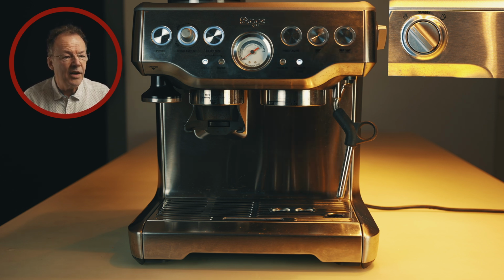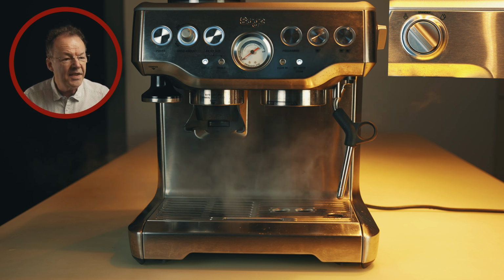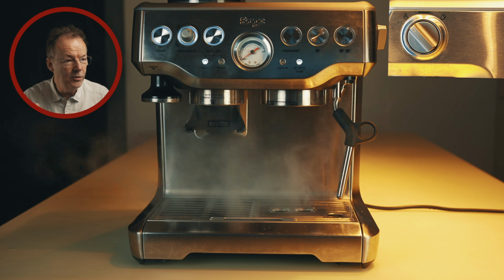it will start making steam. And you can see that while this dial is turned to the left, the brew buttons for the espressos are just switched off. So let's see what happens. Now you can see steam is coming out of the steam wand here. And let's see what happens if we turn it back to the neutral position again.